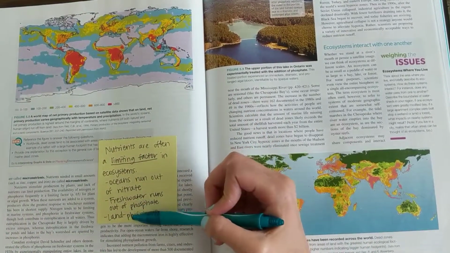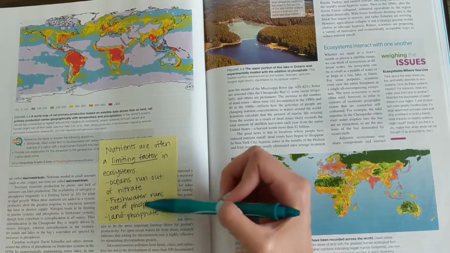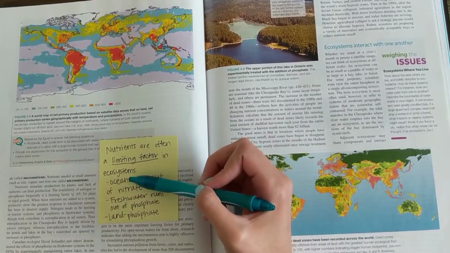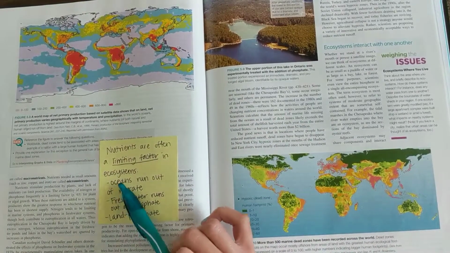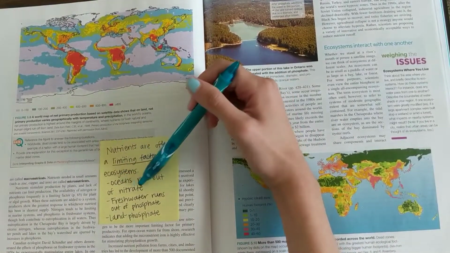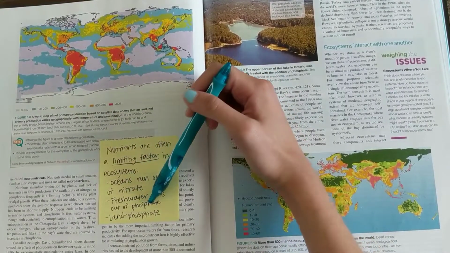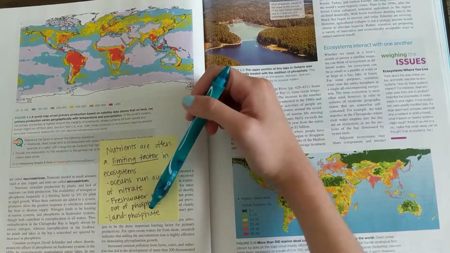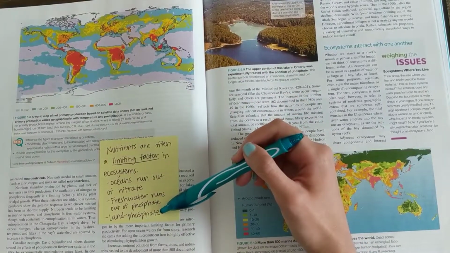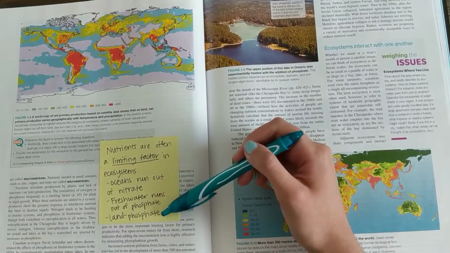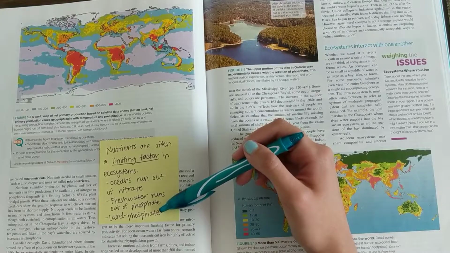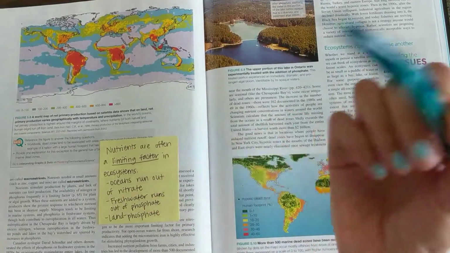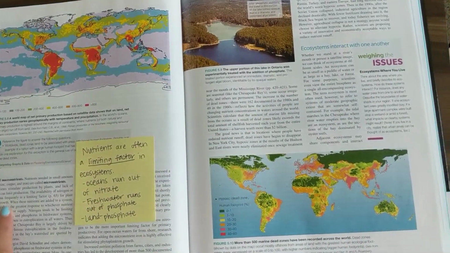So this may be a question that may be asked: what are the limiting factors in specific ecosystems? The oceans run out of nitrate, fresh water runs out of phosphate, and then land tends to run out of phosphate. Phosphate is not present in the atmosphere. It usually has to be eroded from sediments or decomposed. And so phosphate is a big limiting factor.